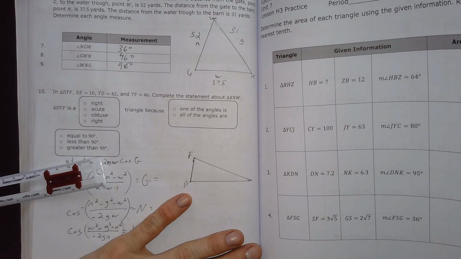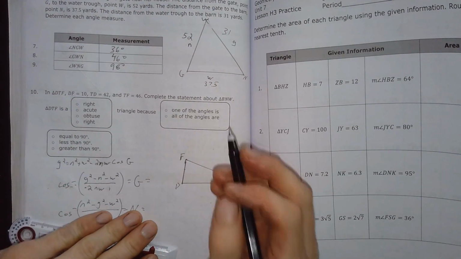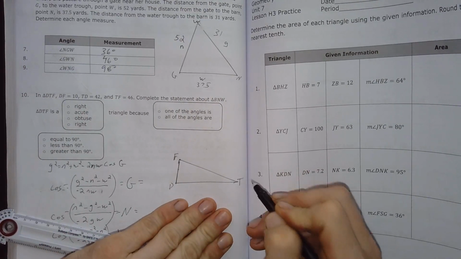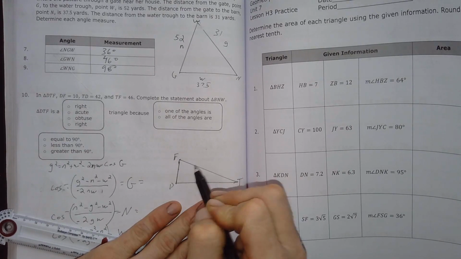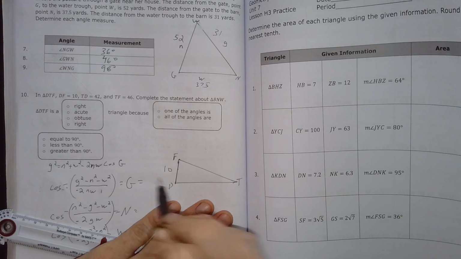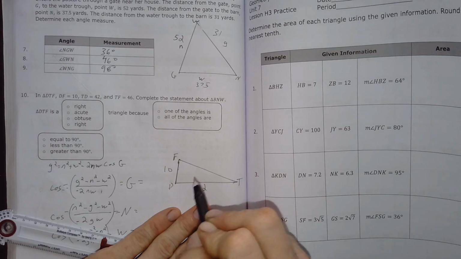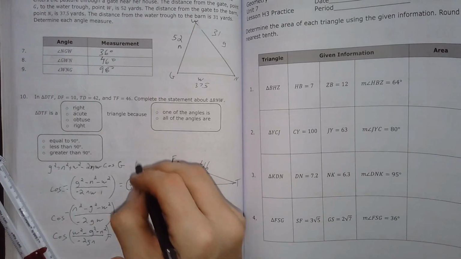I'm not sure I agree with this question. Maybe we have to do some math here. Hold on. Oh yeah, we can do law of cosines here. All right, so we'll do TD. We have DF, which is 10, TD, which is 42, and TF, which is 46. Now we're just going to figure out all the different angles here.